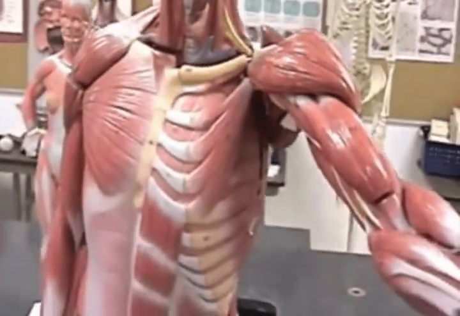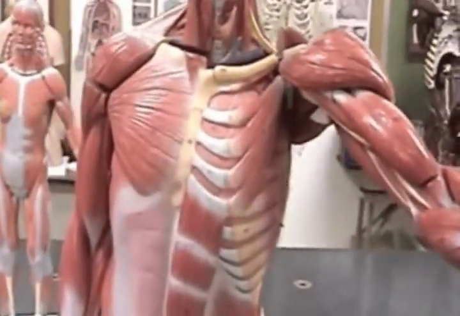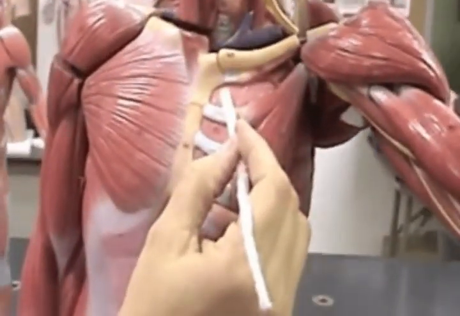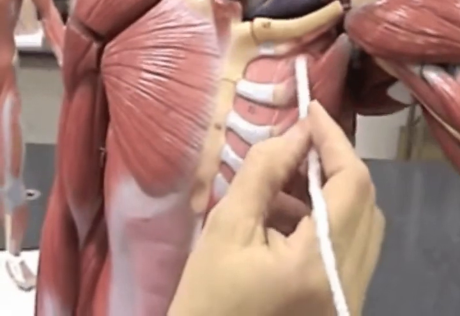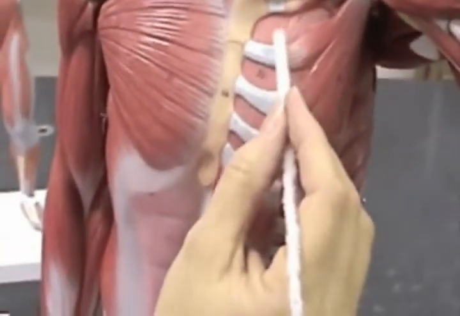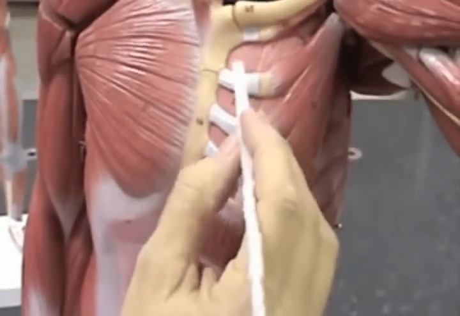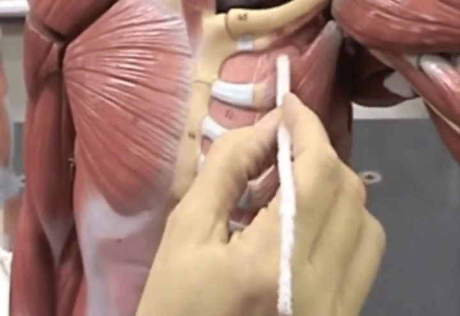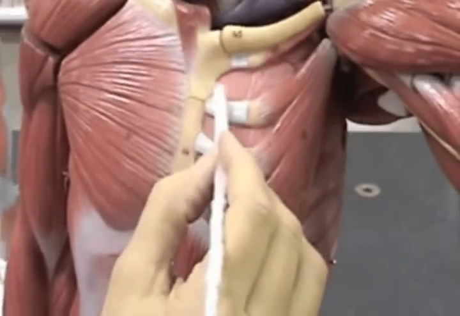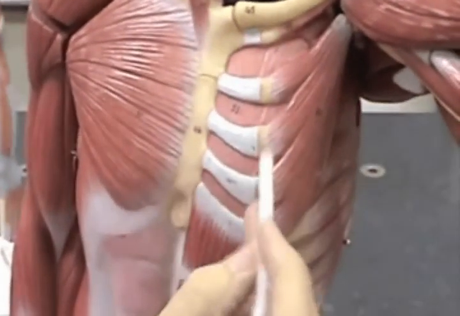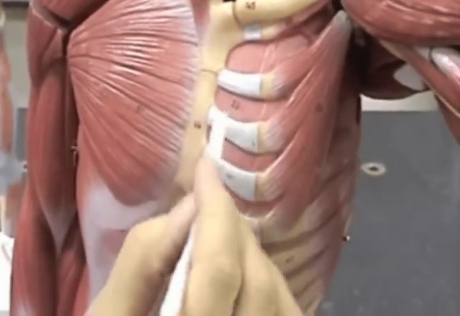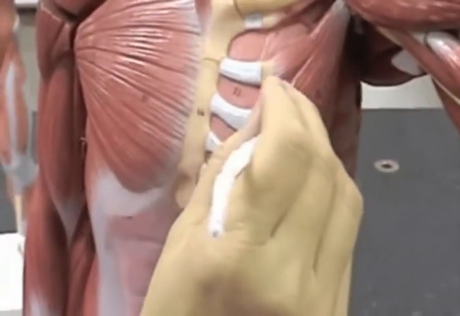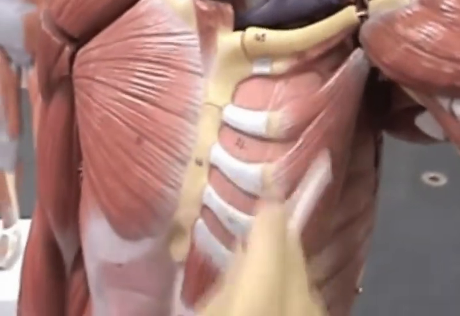Next we have some intercostal muscles. Those intercostal muscles are found between the ribs. We have two sets. We have an internal set and an external set. So between each rib we have two muscles, internal intercostal and external intercostal. The internals are medial, the externals are more lateral. So here's an internal intercostal, and so forth. External intercostal, external, and so forth.